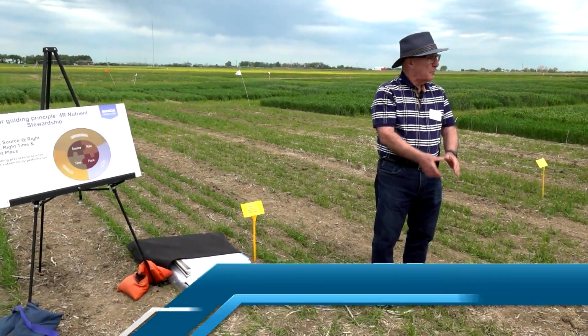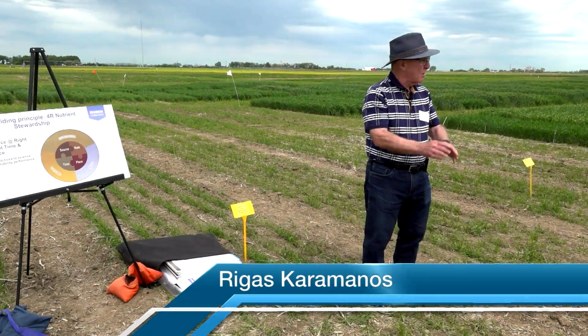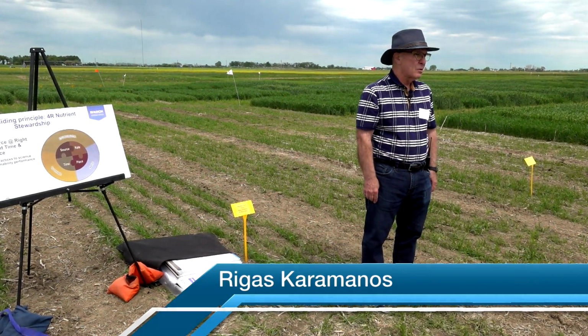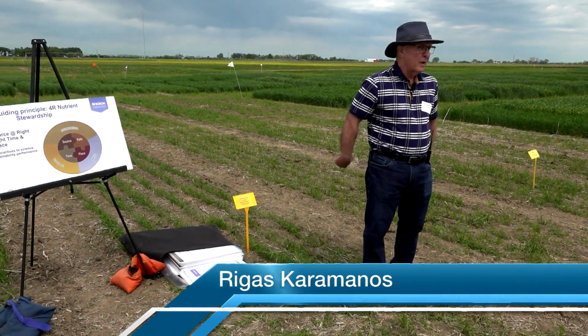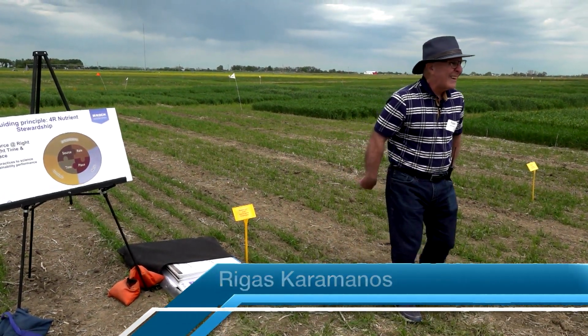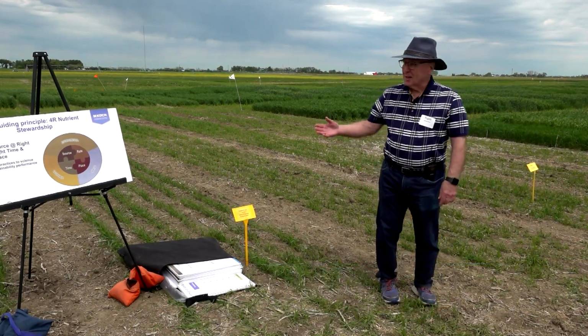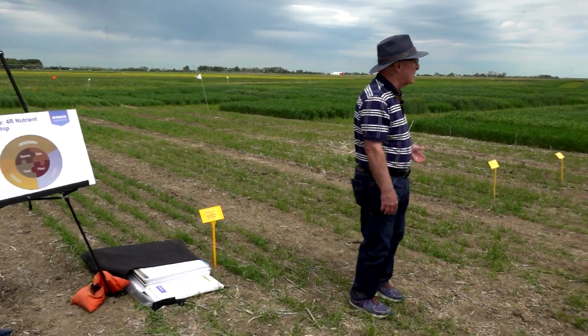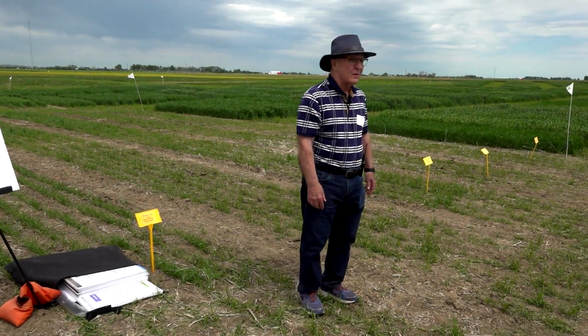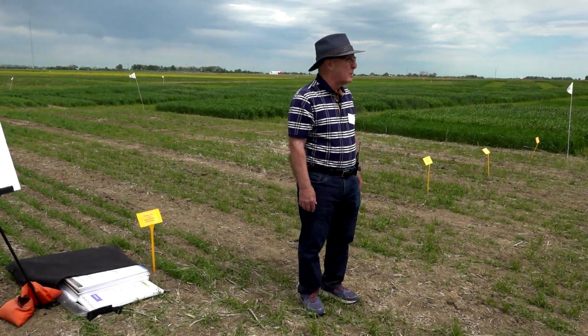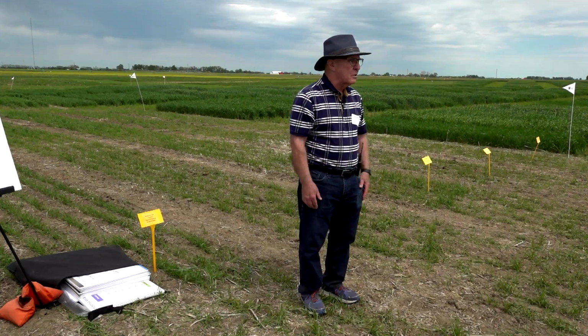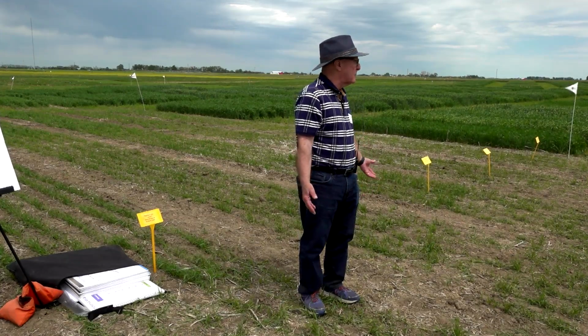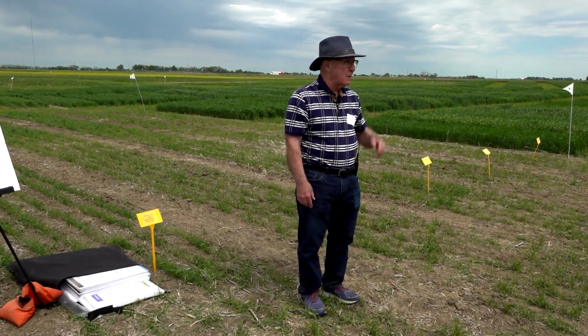I don't think my presentation is going to last as long as it should, and you can look behind me and see why. These plots were built a little bit too late. They were seeded a bit too late, so it's almost impossible to see any differences in the various treatments.